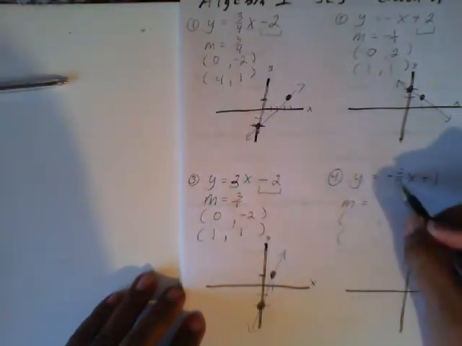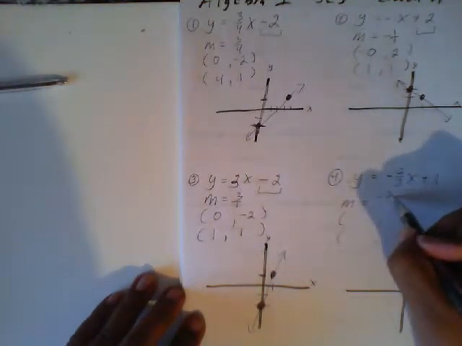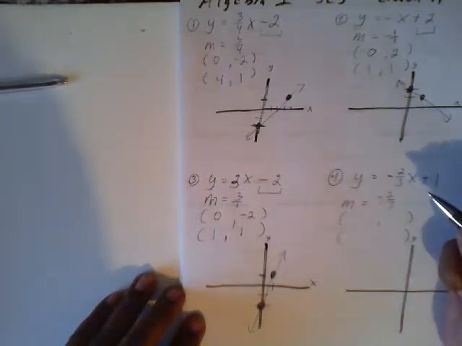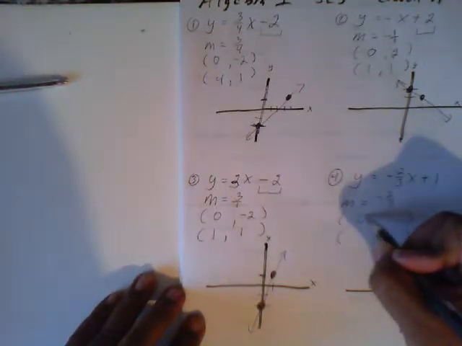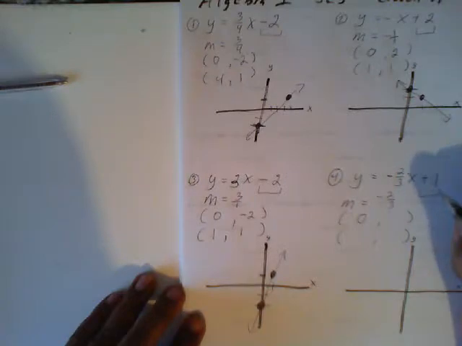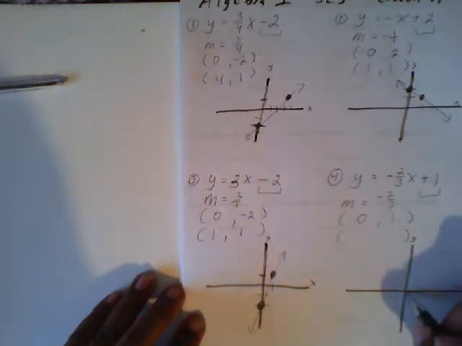Here, my slope is -2/3. My y-intercept starts with 0 and ends with 1 here. So this gives me my y-intercept. 0, 1 is where x is 0 and where y is 1. So it'll be this spot right here.